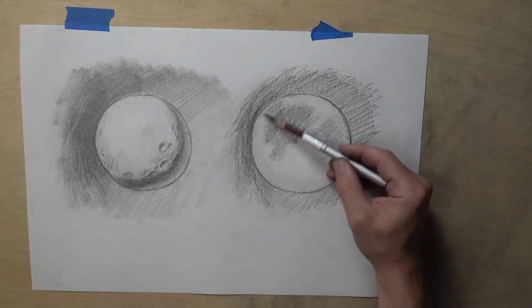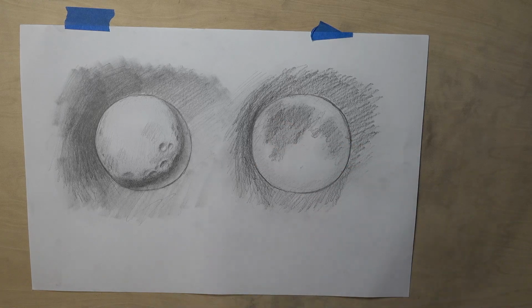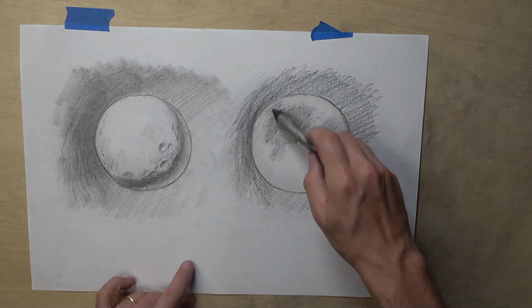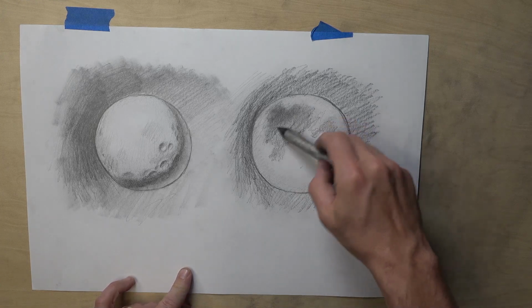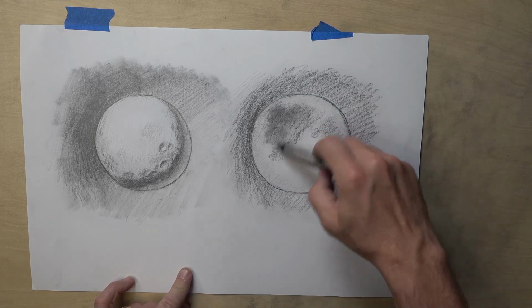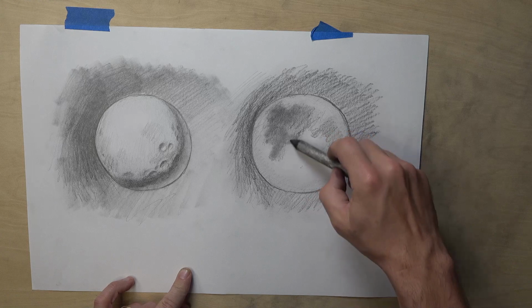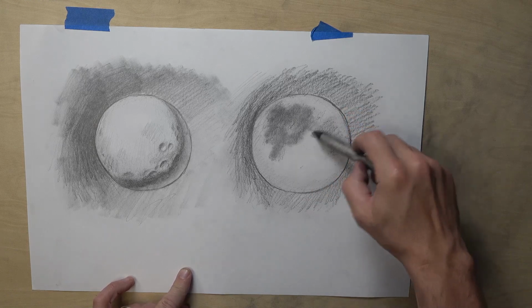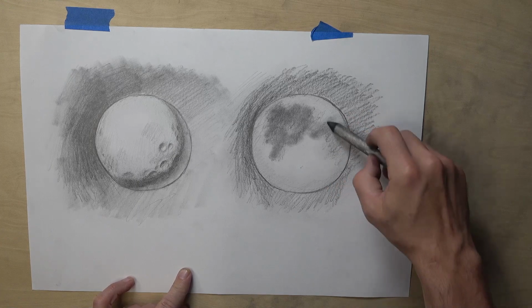And with that, I pretty much have the map out for the moon. Maybe I'm going to grab my blending stump and get some detail as to how the land masses of the moon, I shouldn't say land masses, it's all just one mass of land, but they look like seas on the moon.